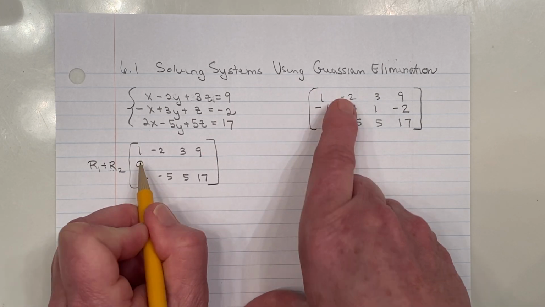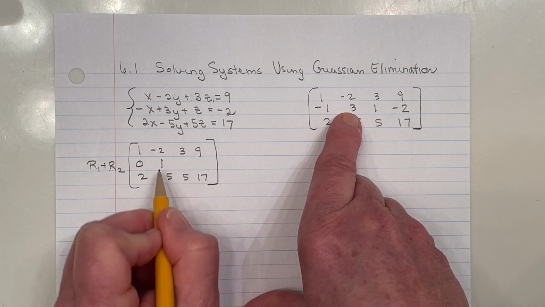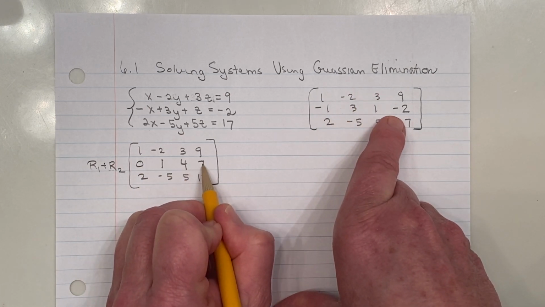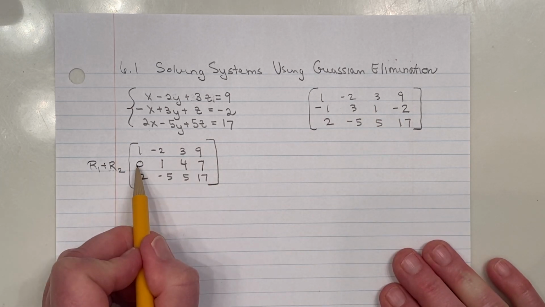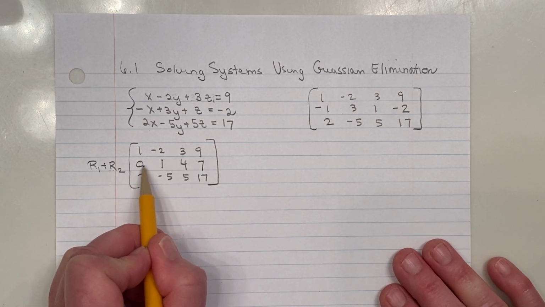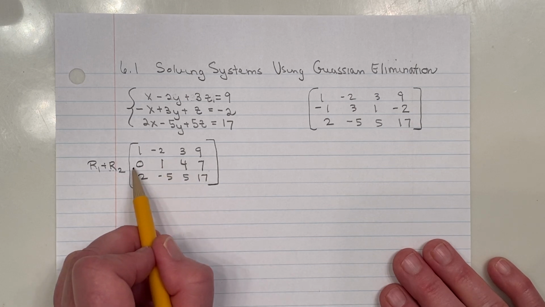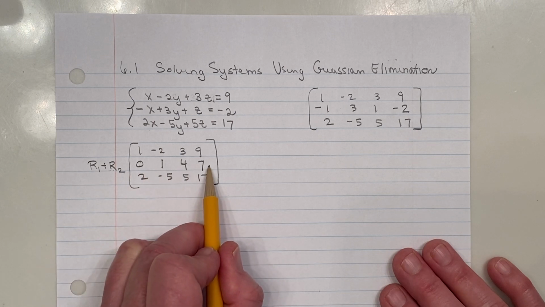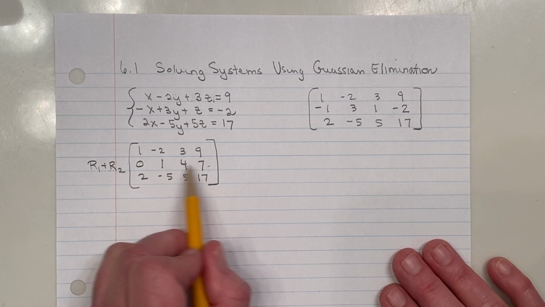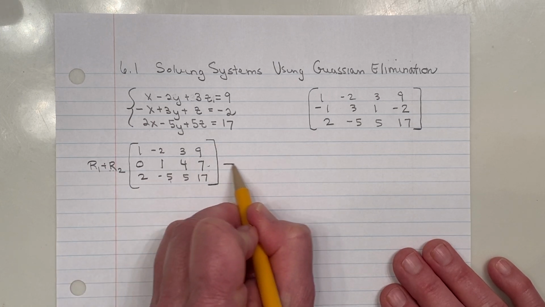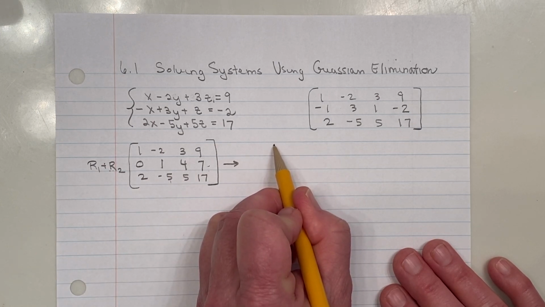So that sum is 0. That sum is 1. Add 3 and 1, that's 4. Add 9 and negative 2, and that's 7. And look what just happened. By getting a 0 here, we got lucky, we got a 1 here. Had I not gotten a 1 here, say that was 5, I would go through and divide every element in this row by 5. And that would result in getting a 1 here so that I could move to row 3 and make changes. Okay, time to work on row 3.